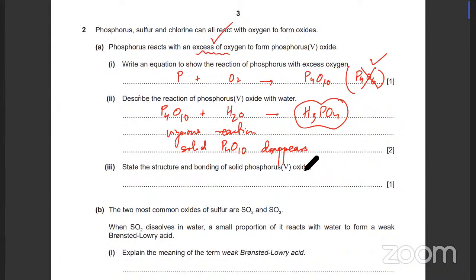State the structure and bonding of phosphorus(V) oxide. Phosphorus and oxygen. Is this covalent or ionic? I mean, first thing, the bonding is between non-metals, right? So it's covalent. The structure: what type of covalent structure is this? Simple. That's a simple covalent structure, or simple molecular.